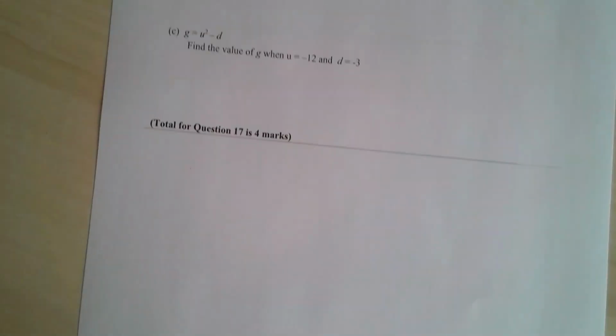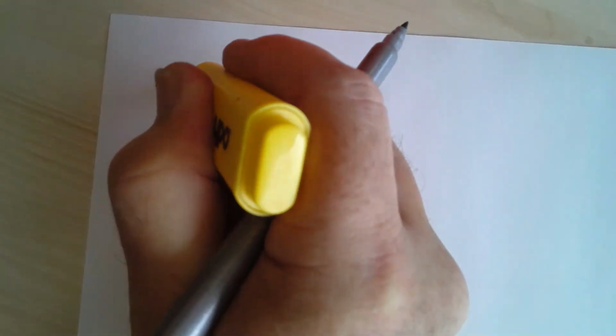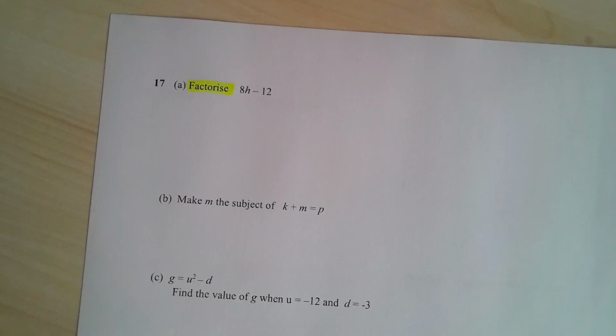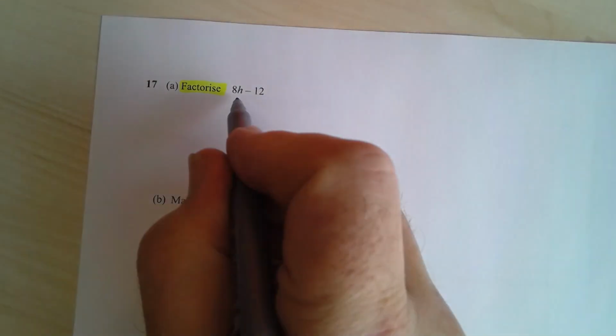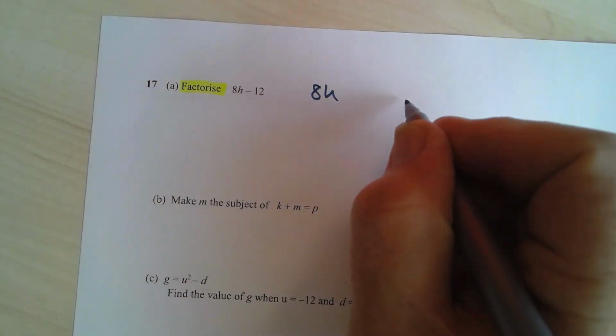Excellent. Now, question 17 on the homework asks me to factorise. Factorise means I now need to put this into brackets. So I'm going to look at the two values I've got here. I've got 8h and I've got 12.